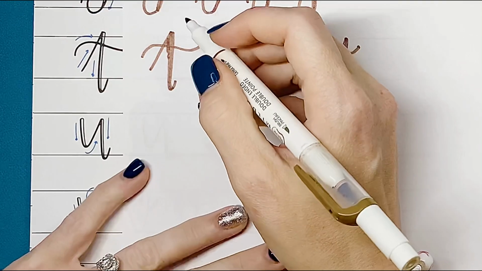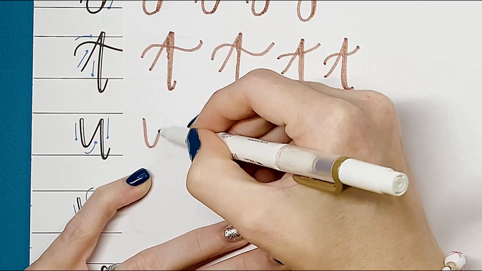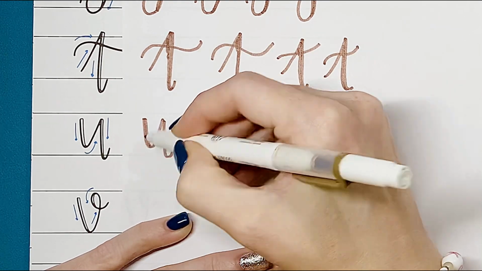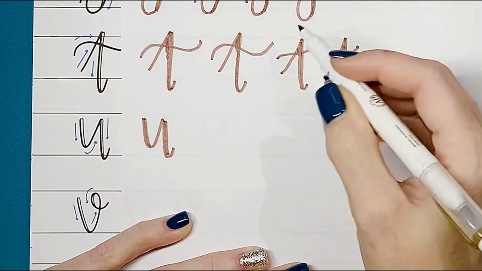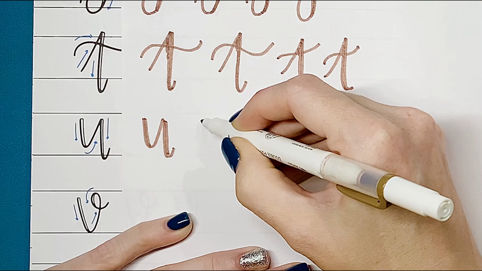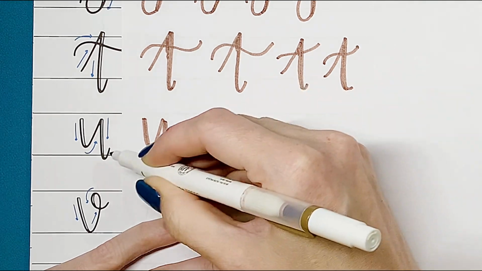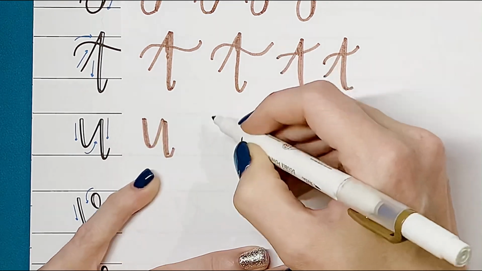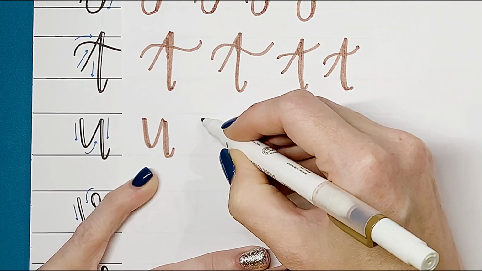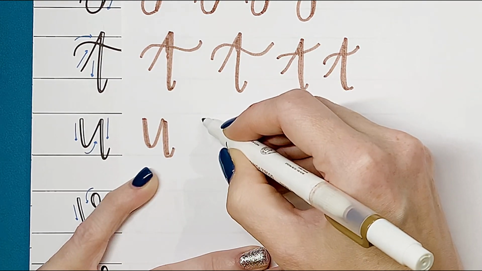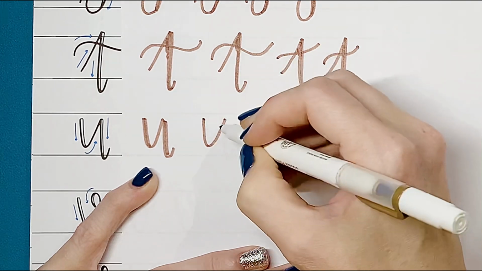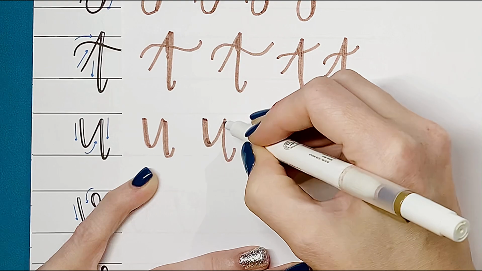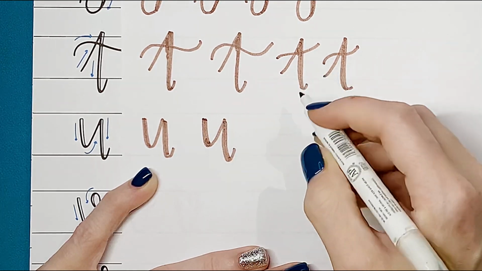All right. We got the U. Up and around. Down swoop. I know that I went pretty fast on that one, but you start just below the top line and you make your little curve above the bottom line. So you're kind of just winging it in the middle, up and swoop. And then you got brush strokes. This probably is the easiest one.